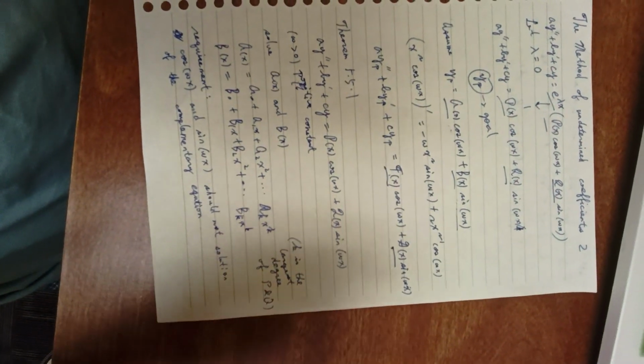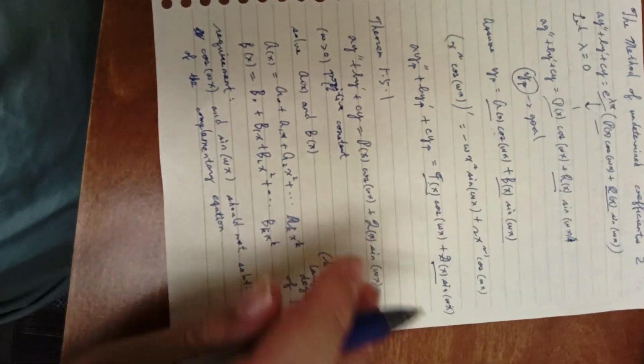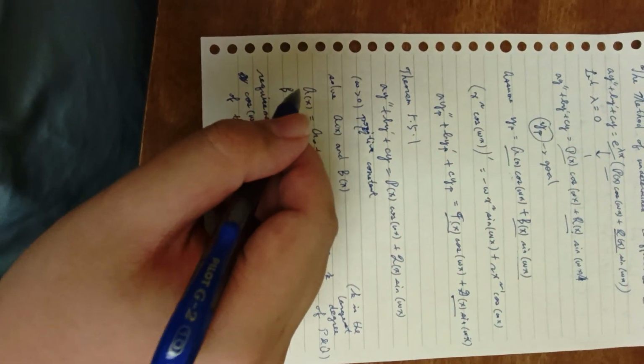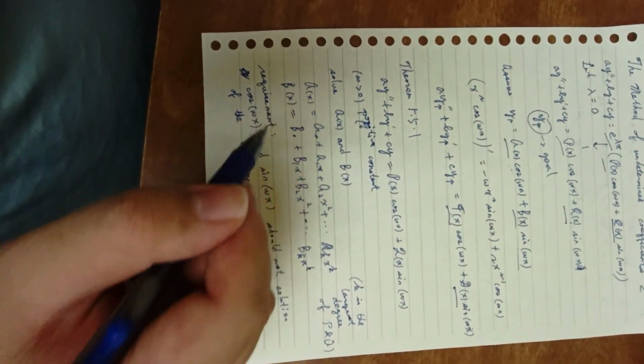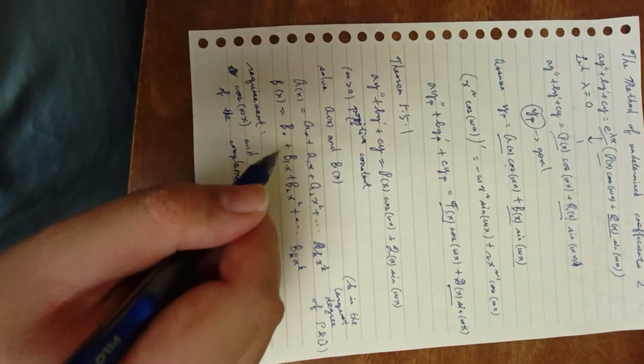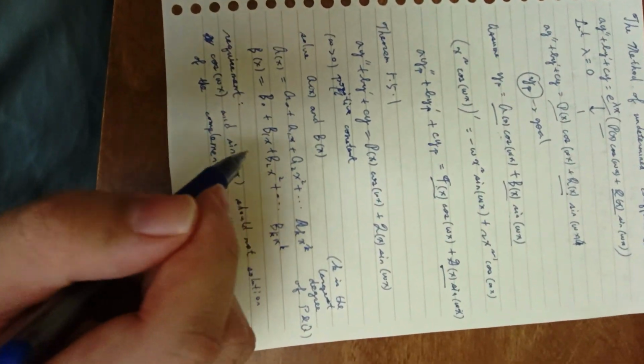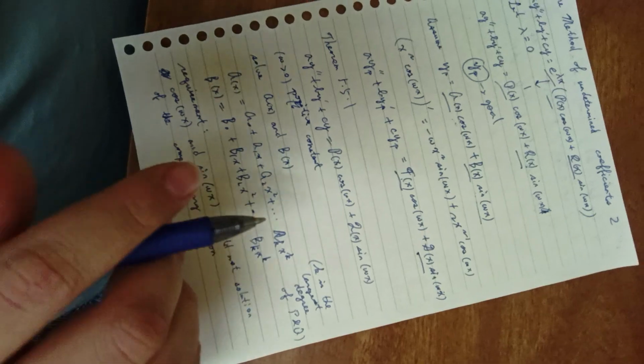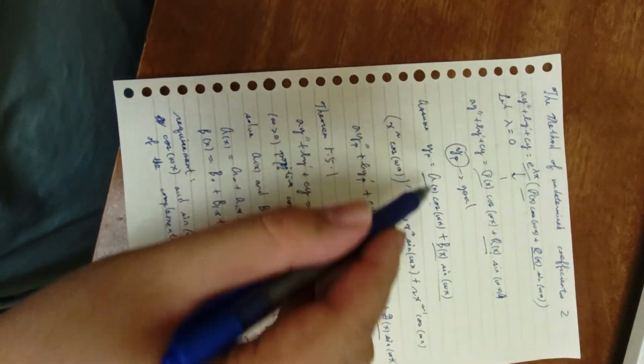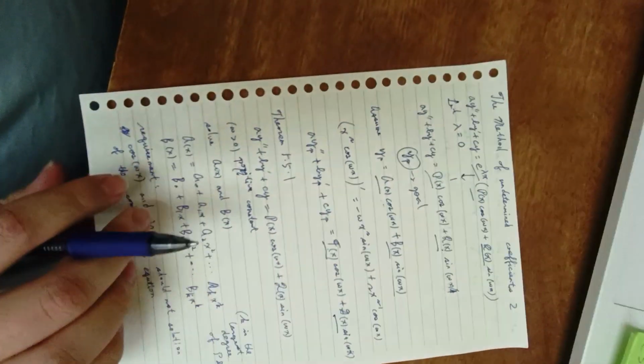If we plug them into the equation, we can solve for ax and bx, the polynomial of a and the polynomial of b. Then we can get the particular solution of this equation.